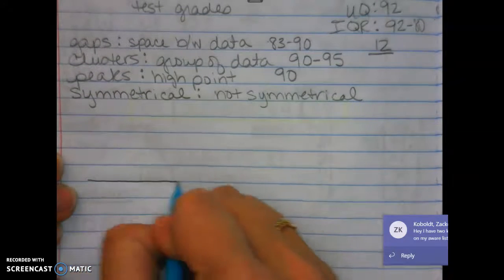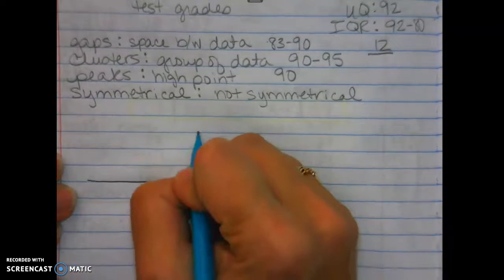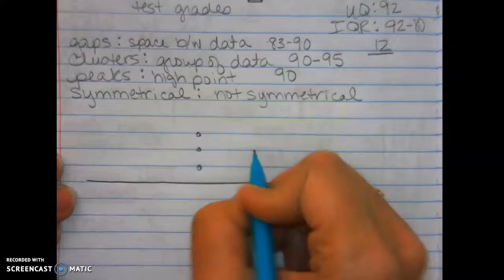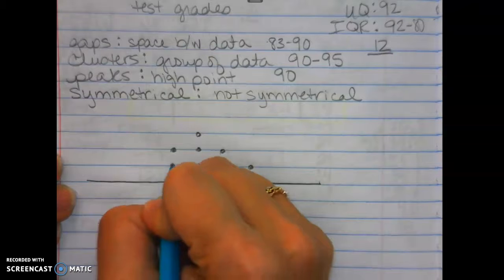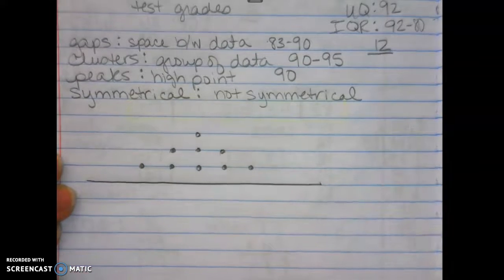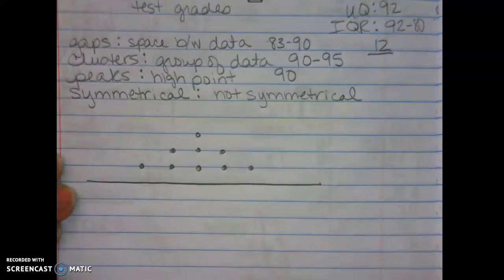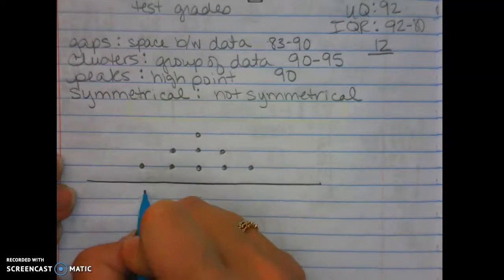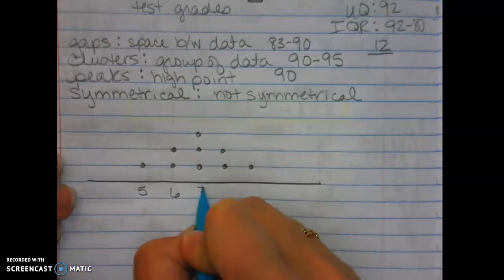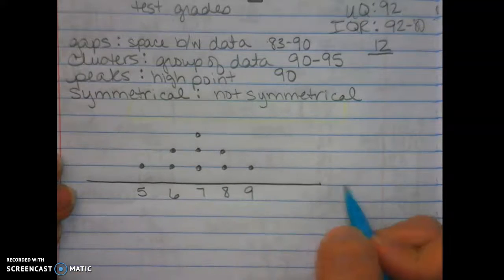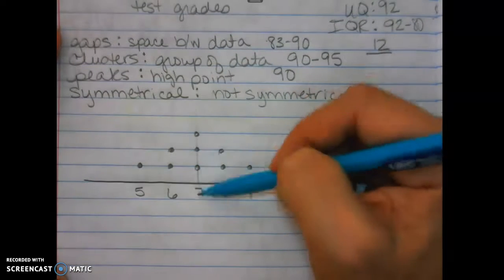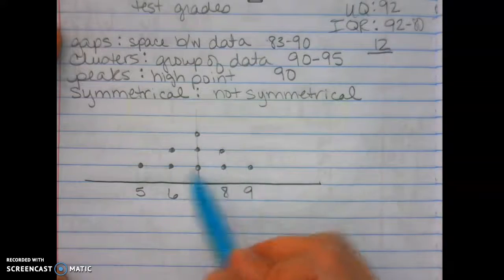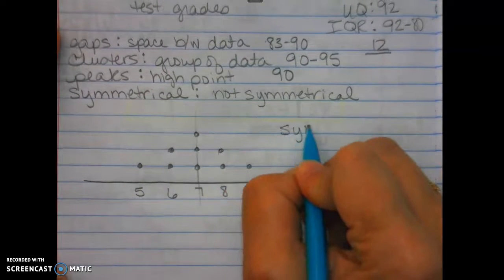So here is an example of a symmetrical. So maybe I have 3 here, 2 here, 1 here, 2 and 1. And maybe this is, I don't know, the number of presents you received each birthday. So maybe this is a 5, a 6, a 7, 8, and a 9. You could see here that this is symmetrical because if we look at the middle, it looks exactly the same on both sides.